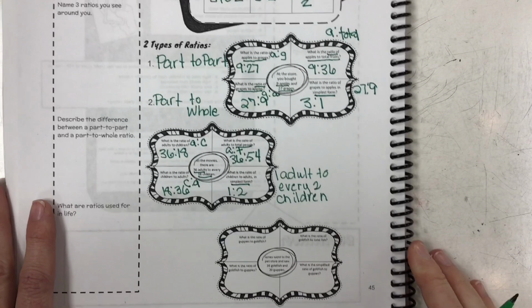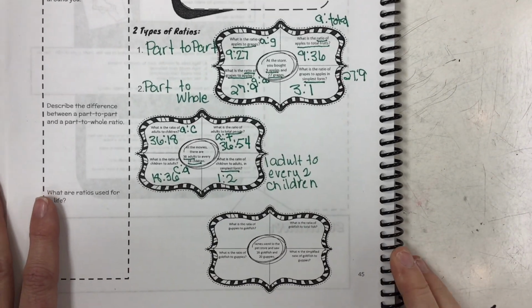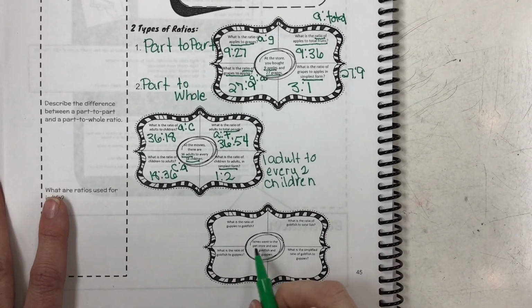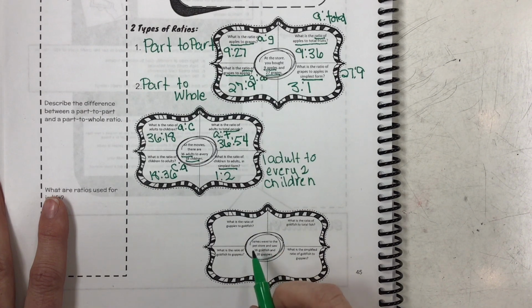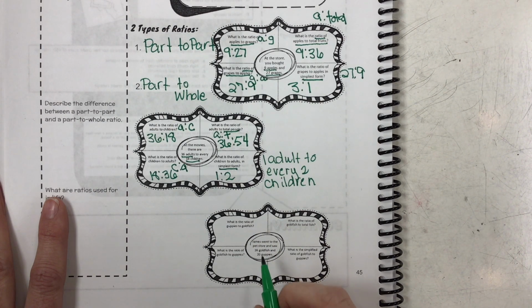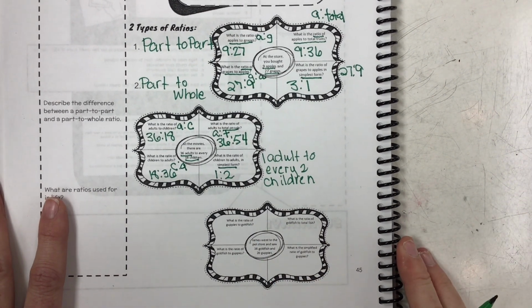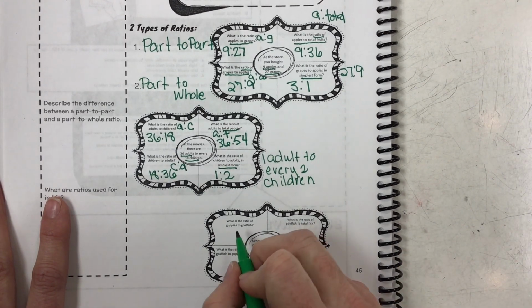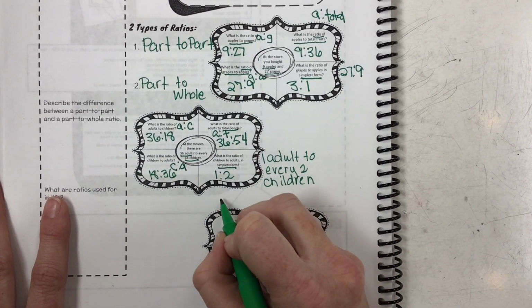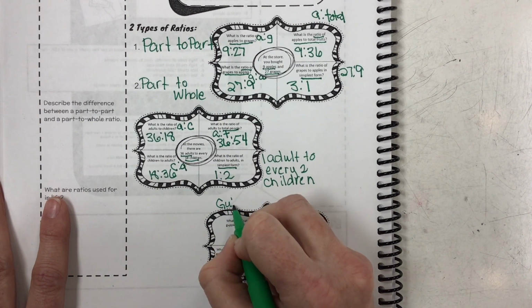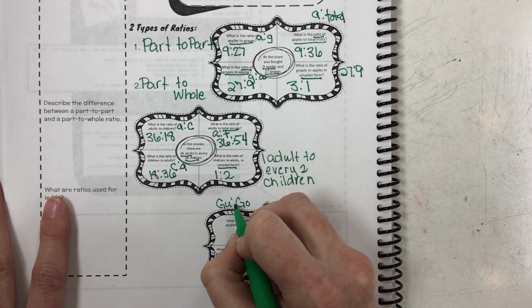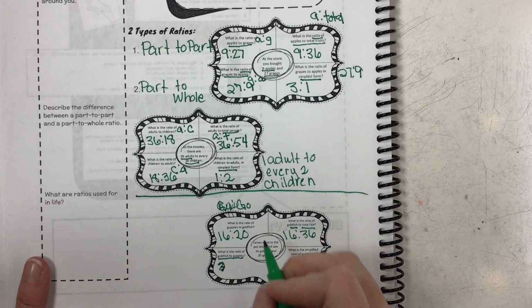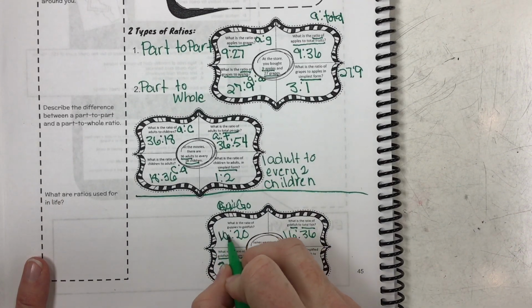Okay. Now the last one. James went to the pet store and saw 16 goldfish and 20 guppies. We're going to write this ratio out. We are going to have guppies to goldfish, so I'm going to label it GU to GO.